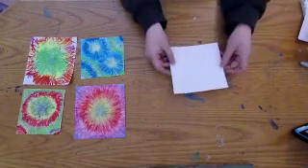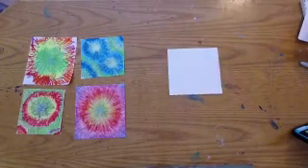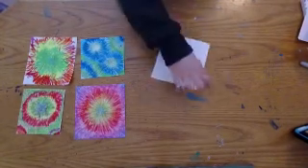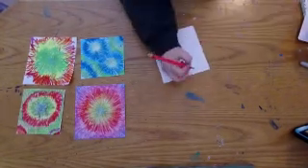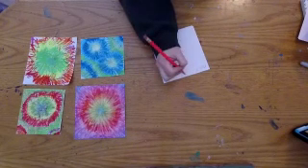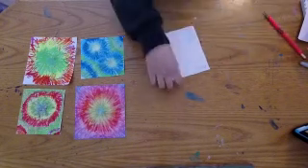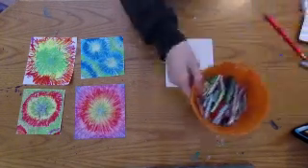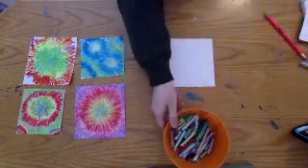So to get started with this, you're going to have a square piece of paper. We're using square so that we can easily get a radiated design if we choose to do that. And I would like everybody to start with the radiating design first, and then you can try a different one. So take a pencil and write your name on the back.